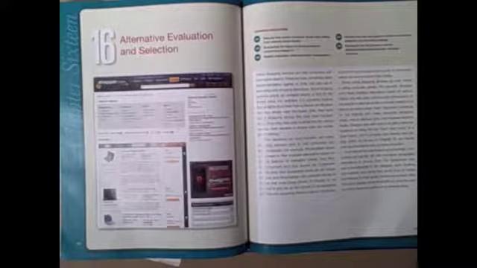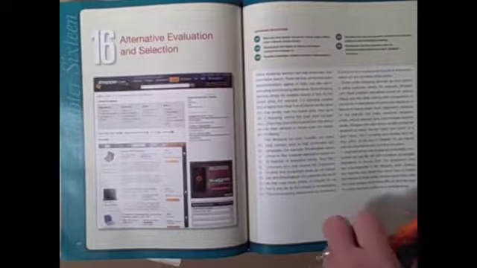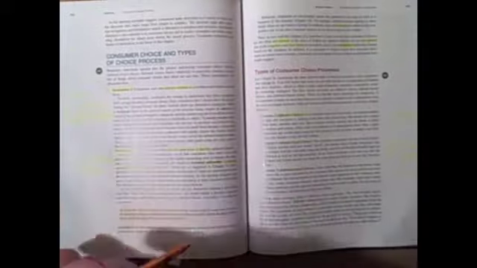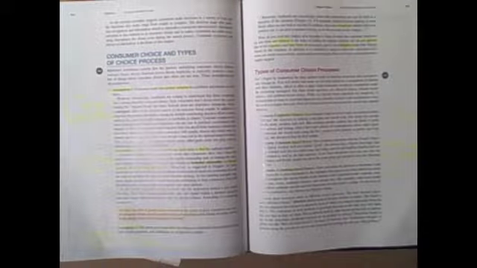Okay, Chapter 16, Alternative Evaluation and Selection. So you're at the point now you have to make your evaluation. Marketers and scientists and engineers and people who create products oftentimes believe that customers are going to make rational choices when in fact they're just going to pick something that works. They're not that picky about getting the best thing.